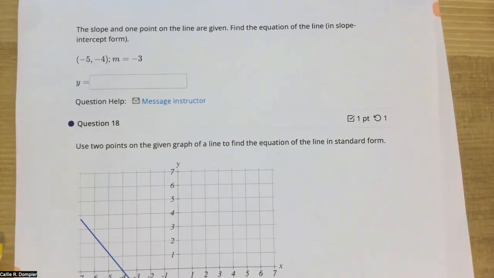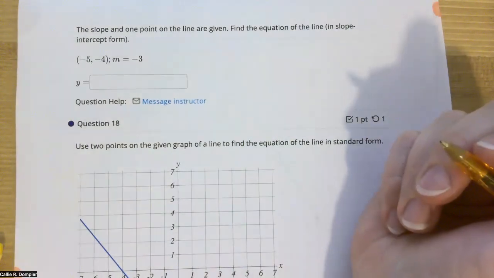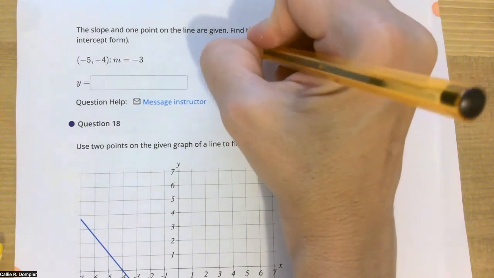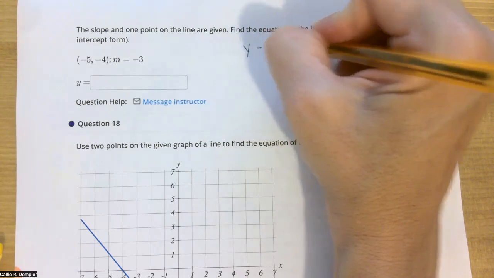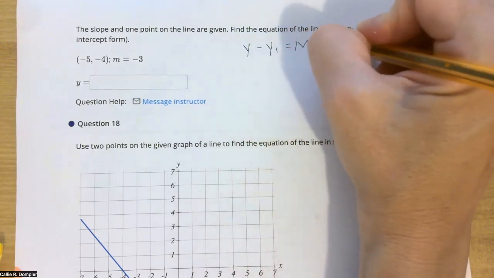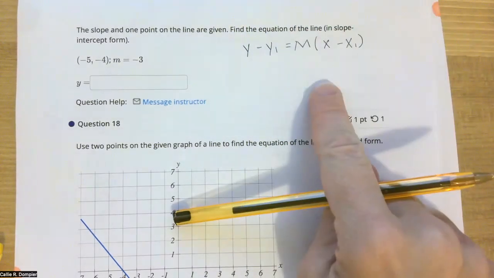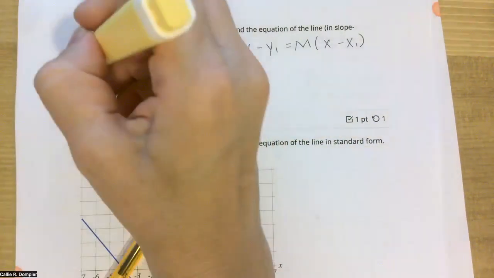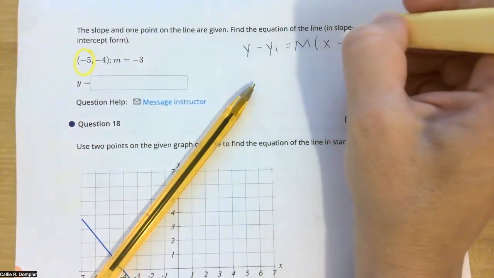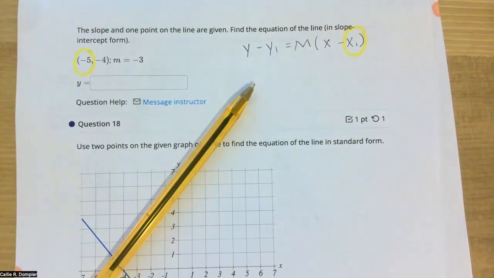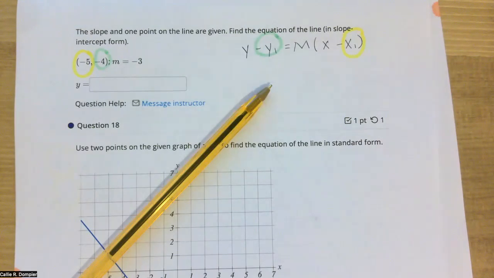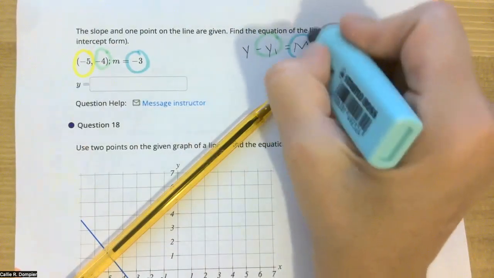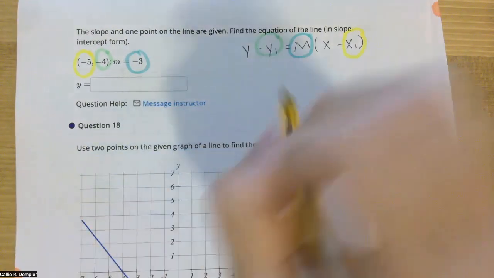All right, 17. The slope and one point on the line are given. Find the equation in slope-intercept form. Again, we're just going to go from y minus y1 equals m times x minus x1. We're going to go from that form to y equals mx plus b form, okay? This is my x1. This is my y1. This is my m. So I'm going to replace those, okay?